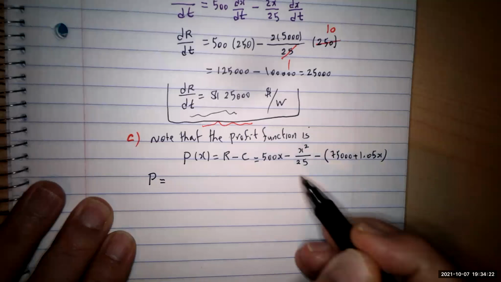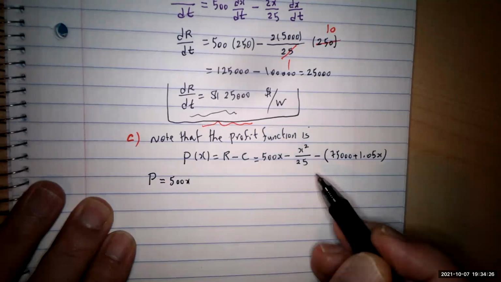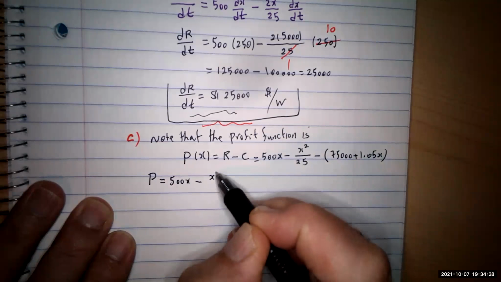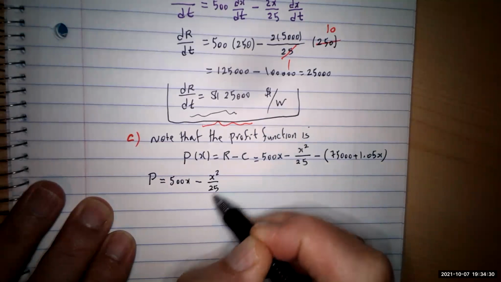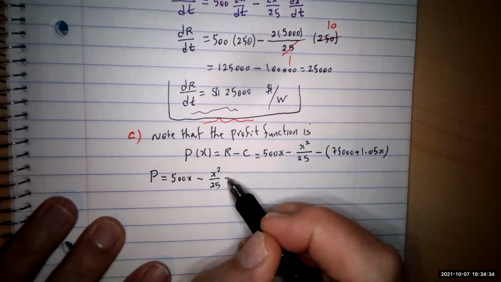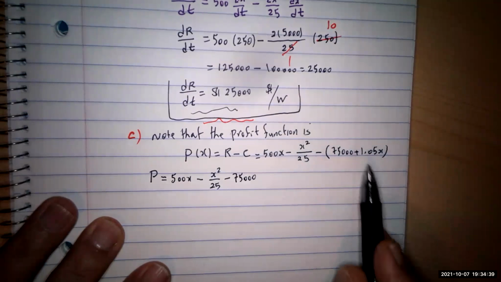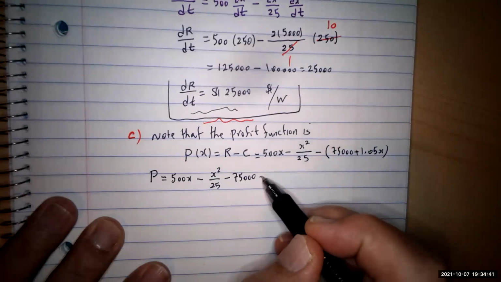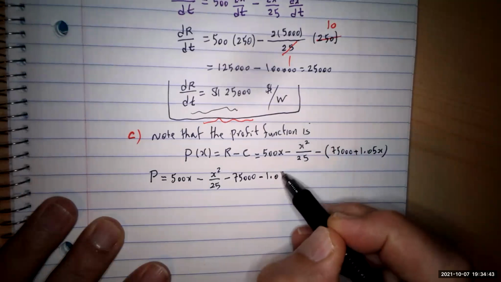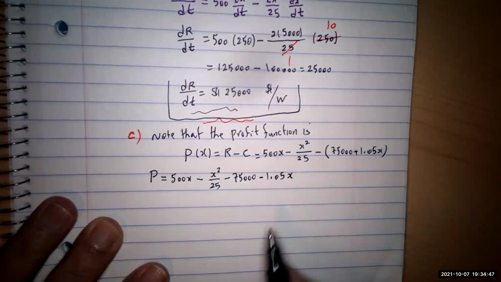So we have 500x here, minus x squared over 25. Then you multiply the negative sign inside, so that will be minus 75,000, and minus 1.05x. This is it.